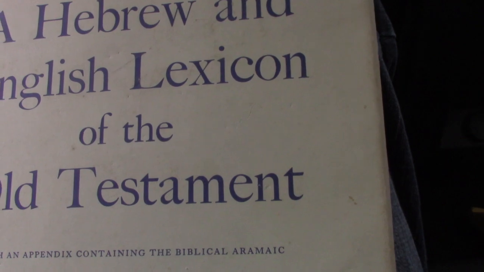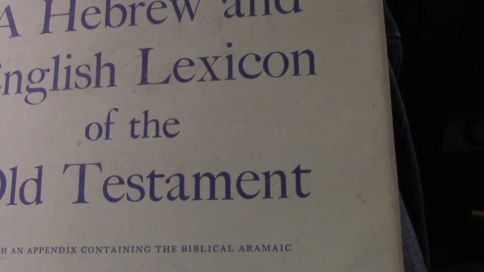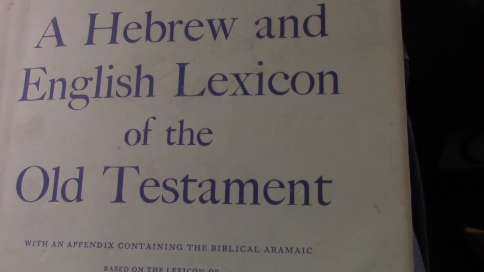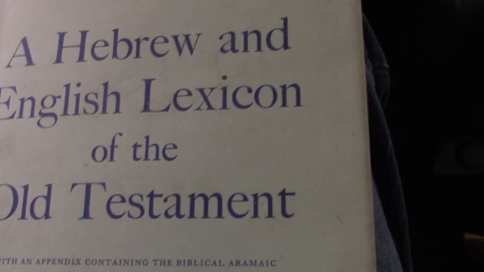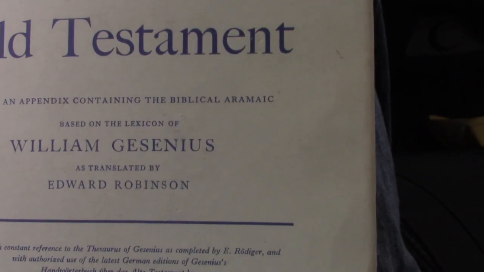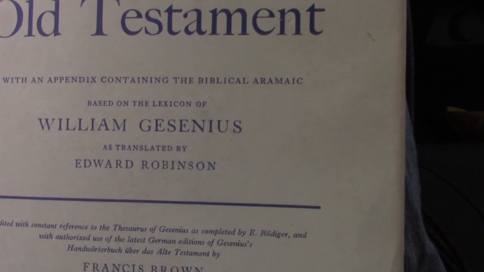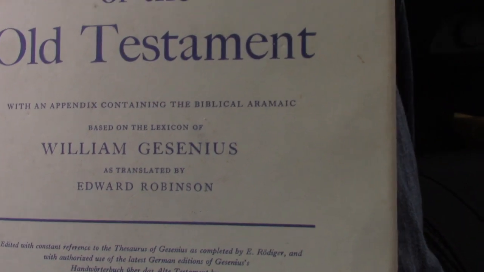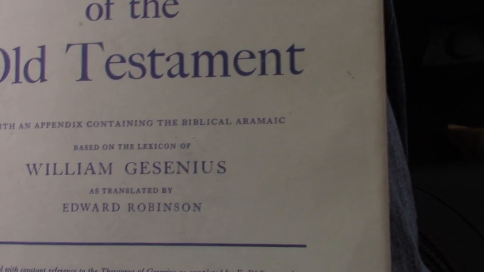Now, would I recommend this book? Yeah. This would be one of my main Hebrew English lexicons if it was edited and translated by different people. The one I like the most is not translated by Brown Driver Briggs. It's translated by Trigger-les. And that one is the one that I'm keeping. I'm not getting rid of that.